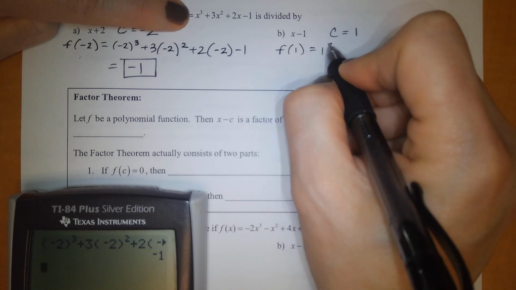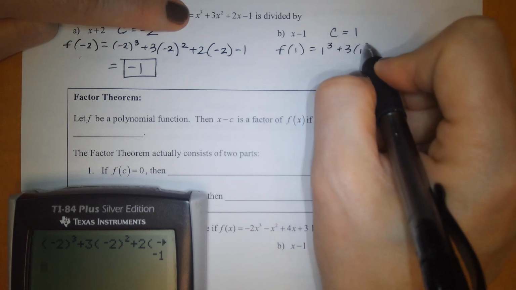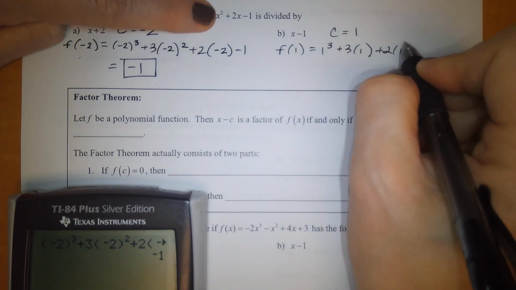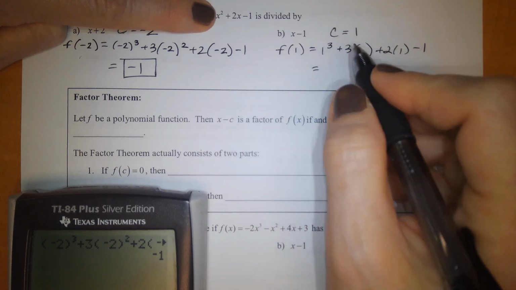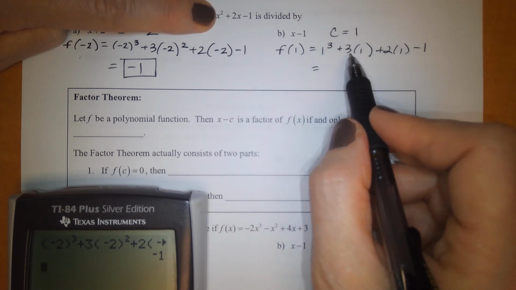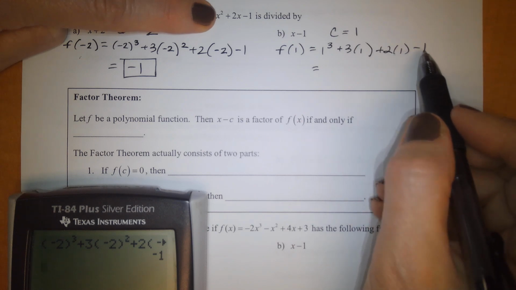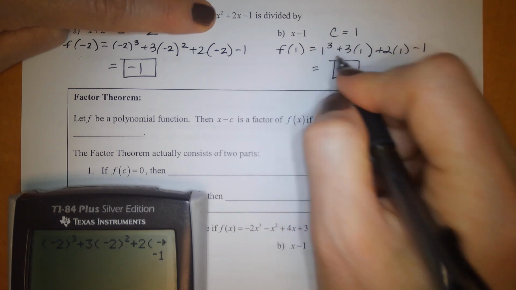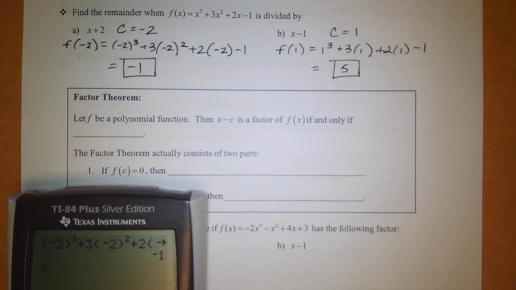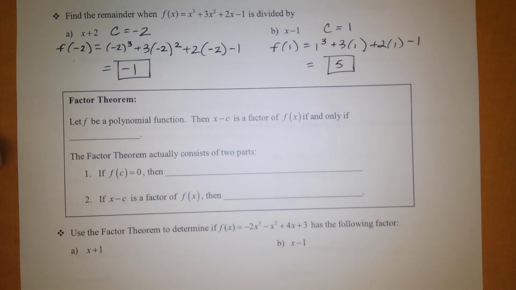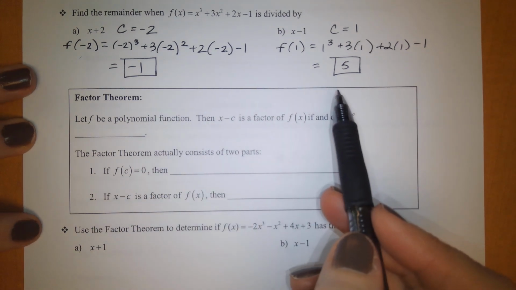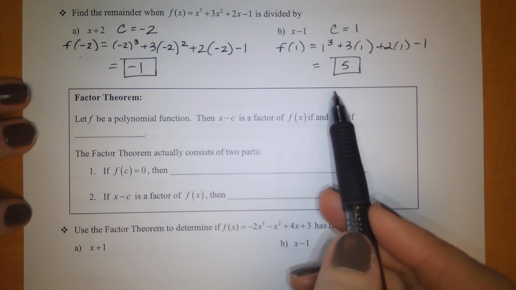So we're going to have 1 cubed plus 3 times 1 squared plus 2 times 1 minus 1. That's 1 plus 3, which is 4. Plus 2 is 6, minus 1 is 5. So I have a remainder. Both of these gave me remainders that were not 0.